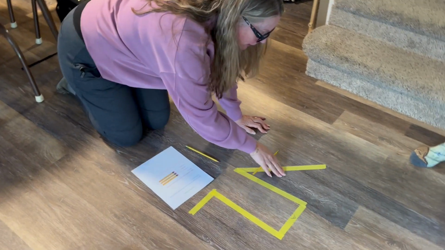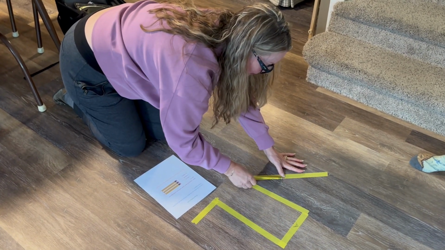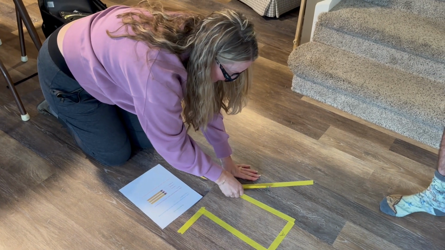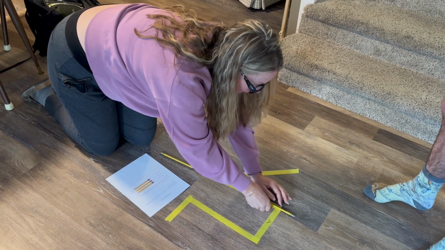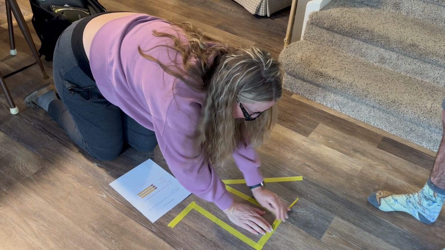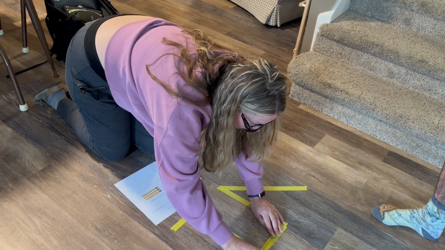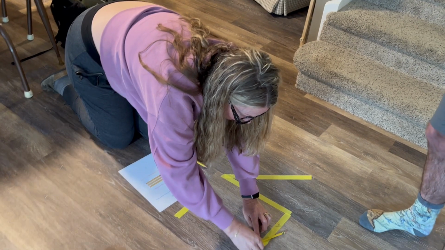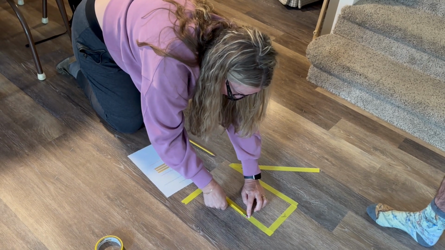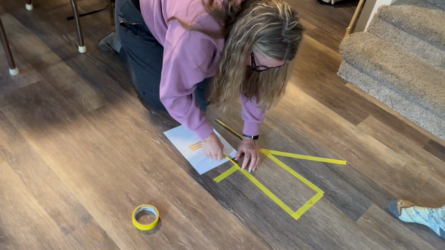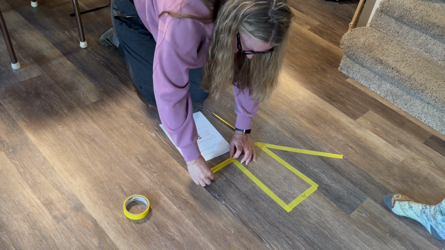So path A, how many pencils? 1, 2, 3, 3 and a half, 4, around the corner, 4, 5, 6, 7.